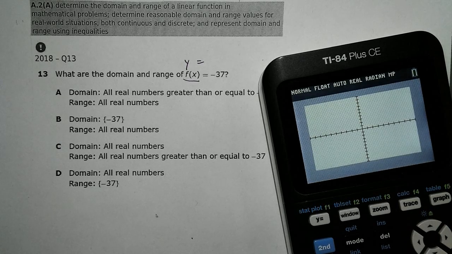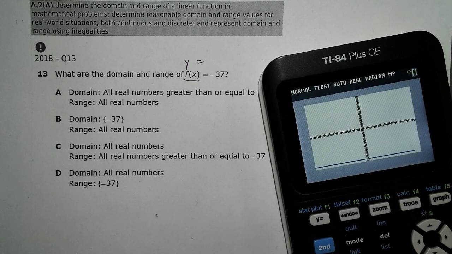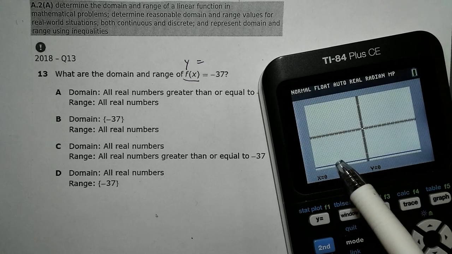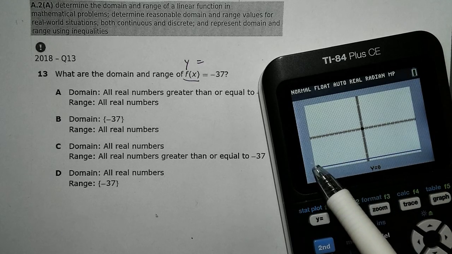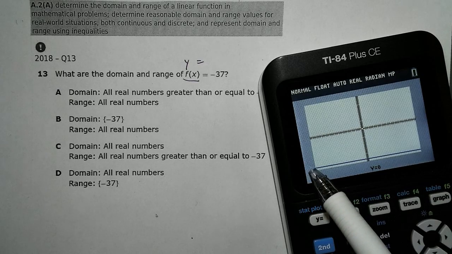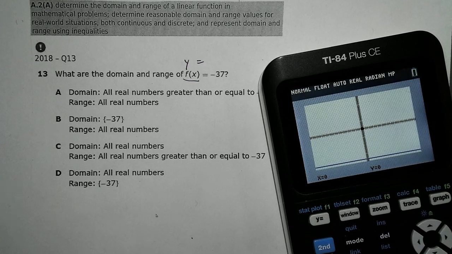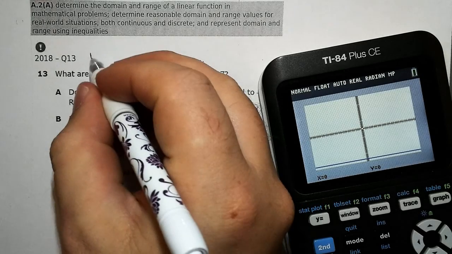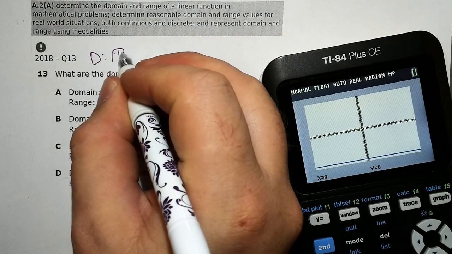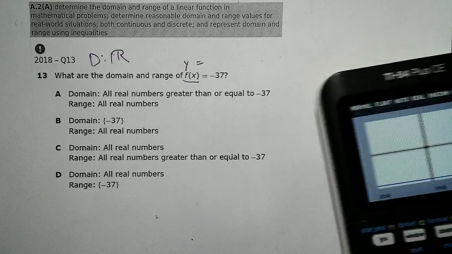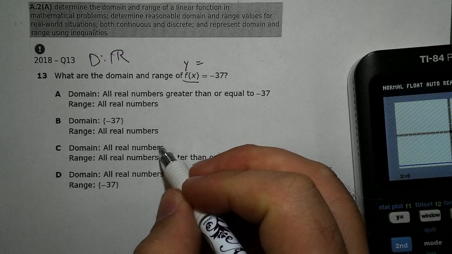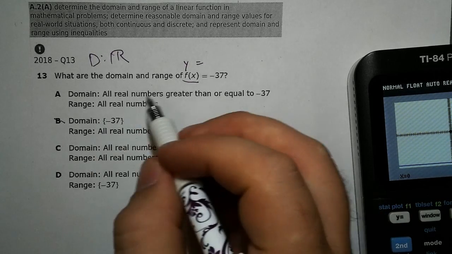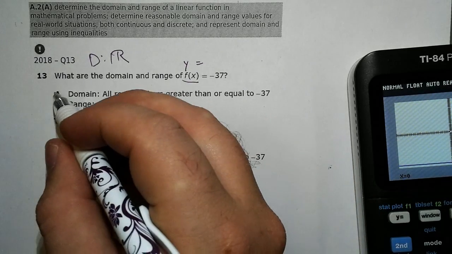I hit graph and I can't see the graph, so I'm going to zoom out. Now, all you see is this line down here at negative 37. Your domain, remember, goes left to right. It goes to the left forever, it goes to the right forever, so the domain should be all real numbers. So I'm going to go through my answers and let's see what I can eliminate. Okay, this has a domain of all real numbers. This is a domain of all real numbers. This does not. All real numbers greater than or equal to negative 37, no.